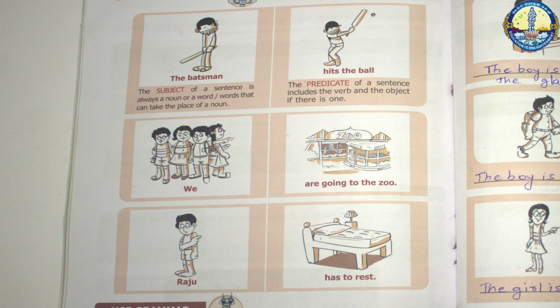See, the batsman hits the ball. Here hits is the verb and the object is the ball. So, the batsman hits the ball. The batsman is the subject. Hits the ball is the predicate. The next sentence, let us see. We are going to the zoo. Here we becomes the subject, are going becomes the verb, to the zoo becomes the object. So are going to the zoo becomes the predicate. Next is Raju has to rest. So Raju is the subject, has to rest becomes the predicate.